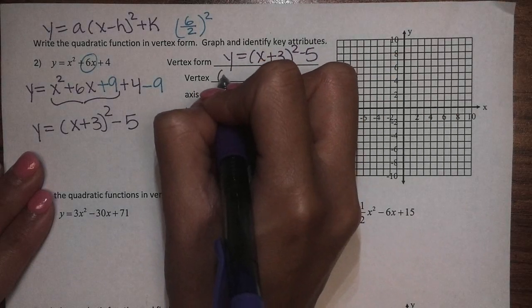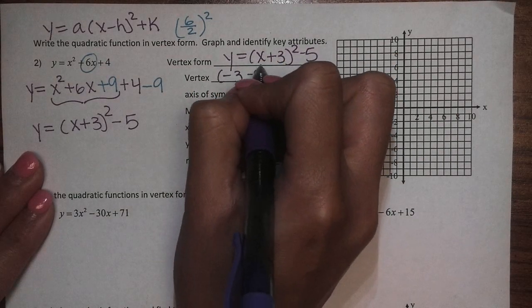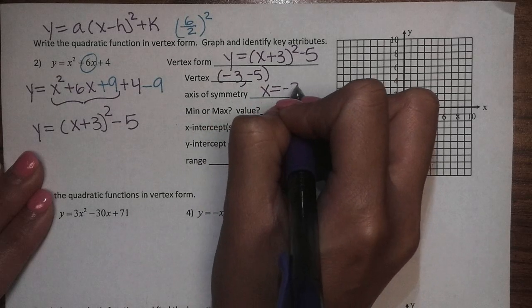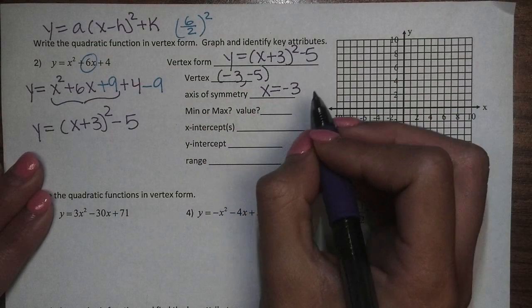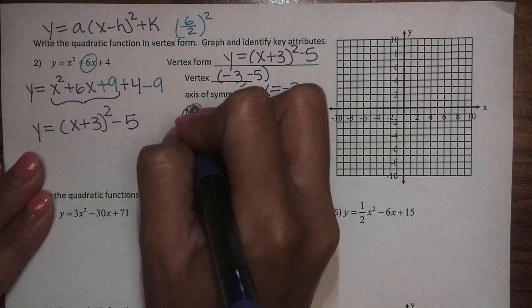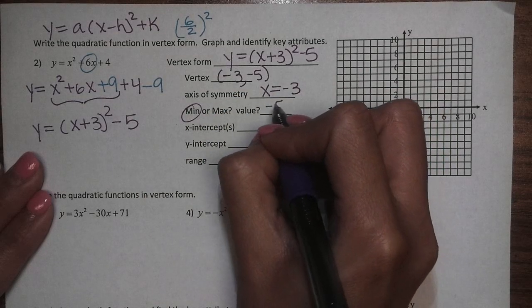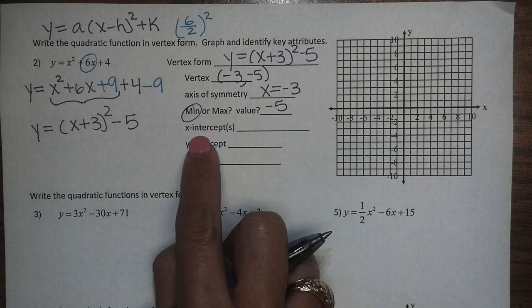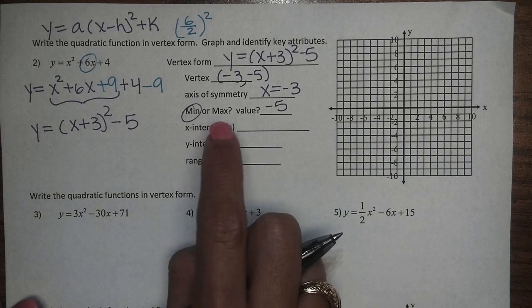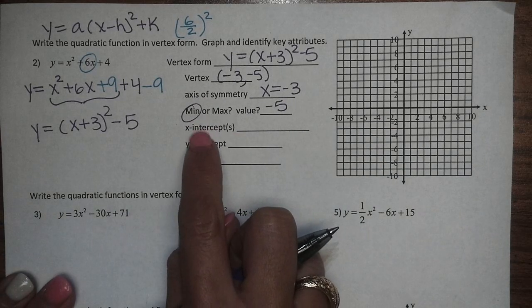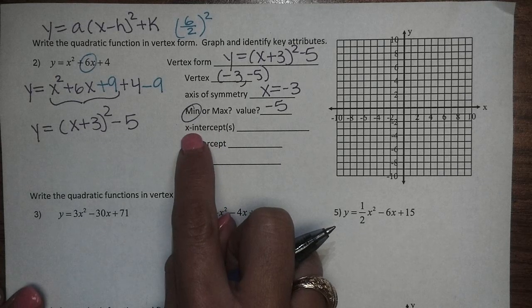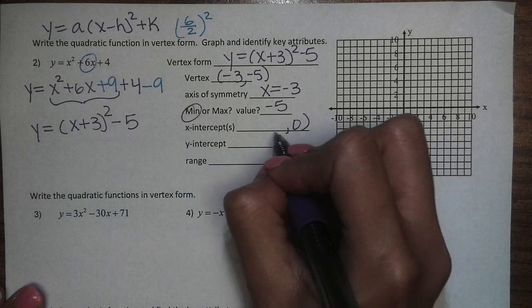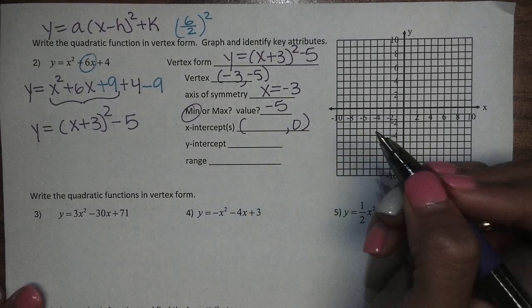The vertex is going to be at -3, -5. Axis of symmetry, x equals -3. The parabola still opens up, so it's a min of -5. The x-intercepts, okay, that one I didn't do on example 1, so let me show you. For the x-intercepts, that's when you plug in 0 for y and you solve for x.